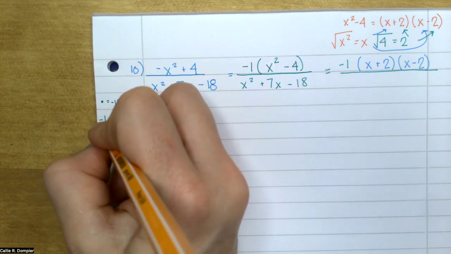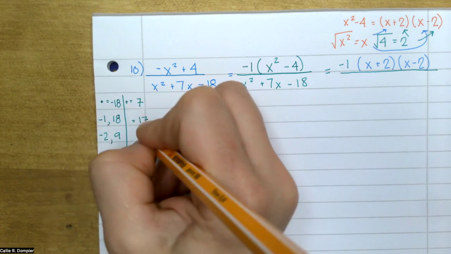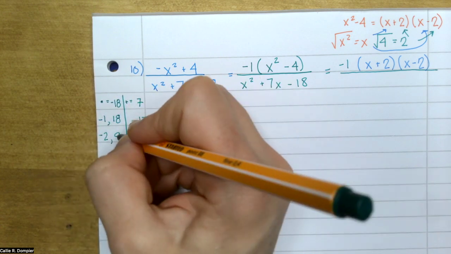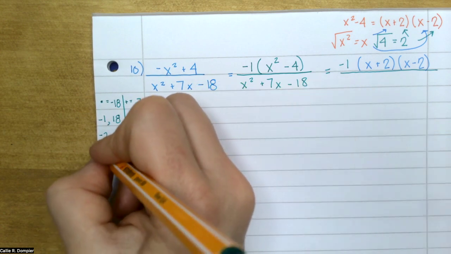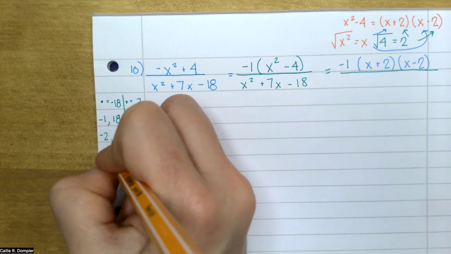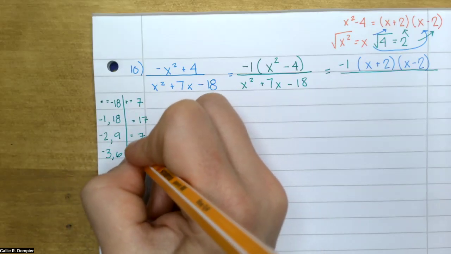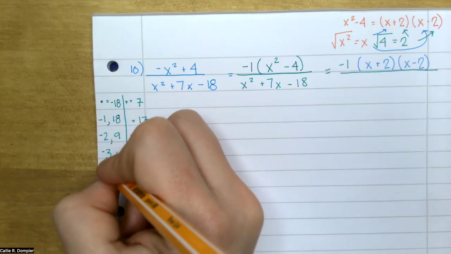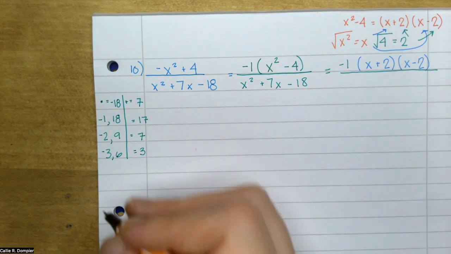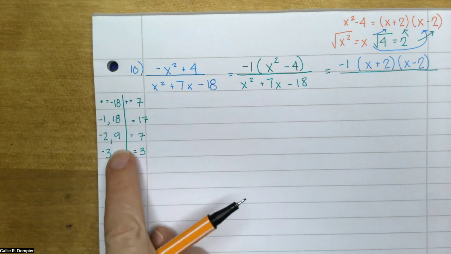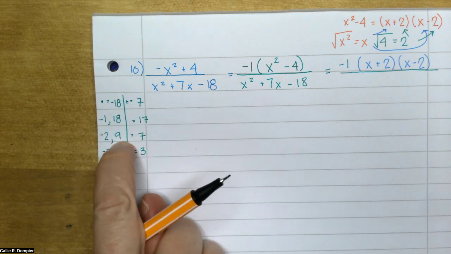Here we have -2 and 9, right? 9 minus 2 is 7, so it looks like we found it. -3 and 6: 6 minus 3 would be 3, and I think that's it. So it's going to be -2 and +9. When I multiply them, I get -18. When I add them, I get +7.